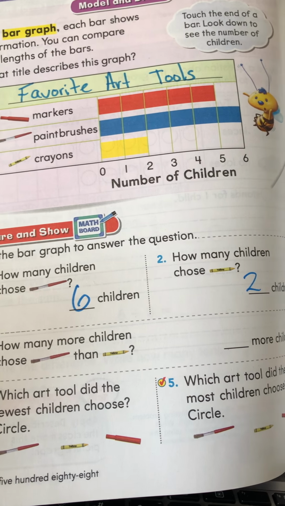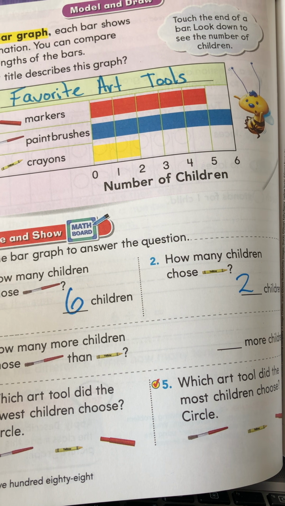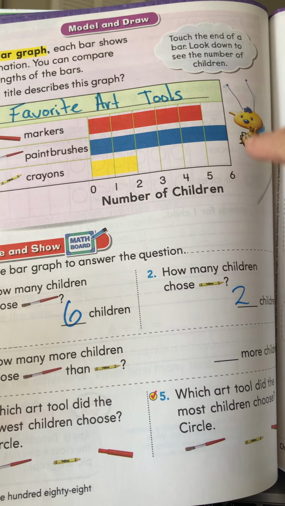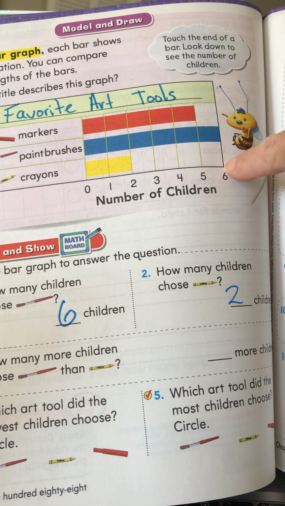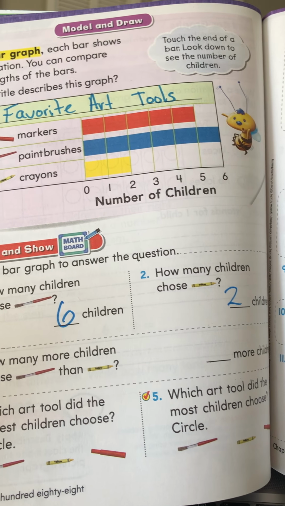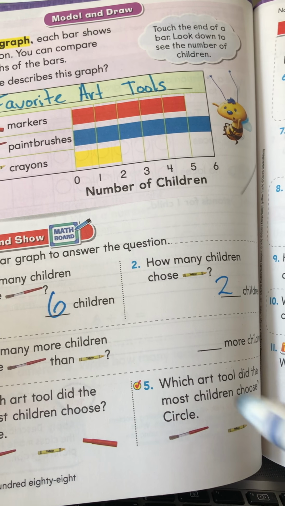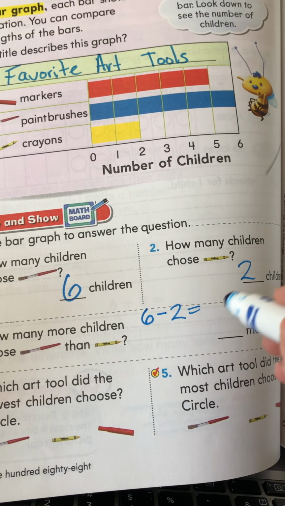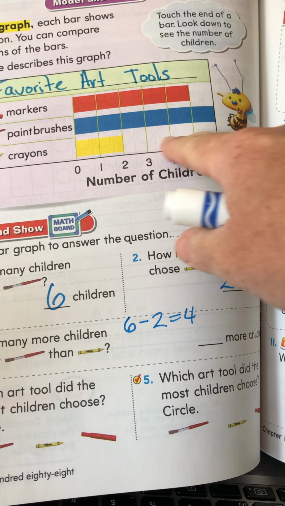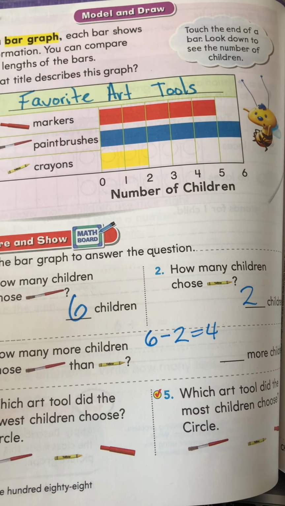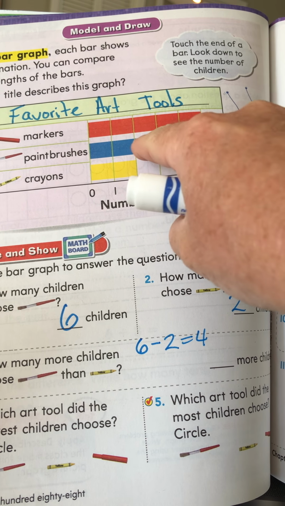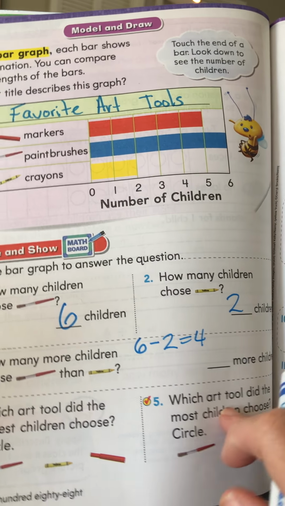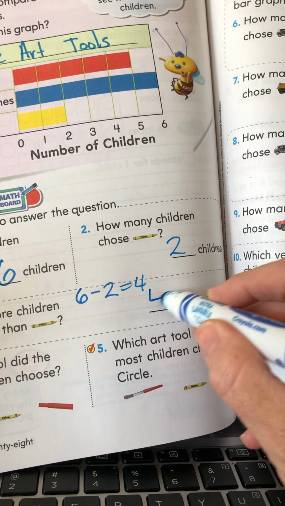So this is a comparing question. So let's go ahead and look at our paintbrush and crayons. All right, so here's paintbrush, here's crayons. So 6 people chose paintbrush, and 2 chose crayons. So we could do a subtraction problem there. We could say 6, take away 2, which we know is 4. Or we could do what we did with our picture graphs, is I could look at the empty spots underneath my longer bar and I could count them. 1, 2, 3, 4. Okay, so our answer is 4 more children.